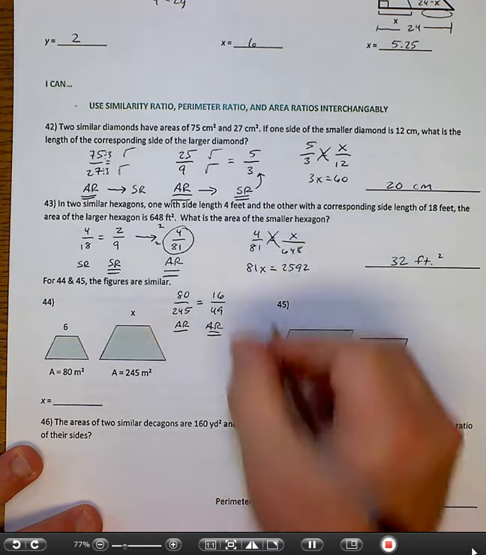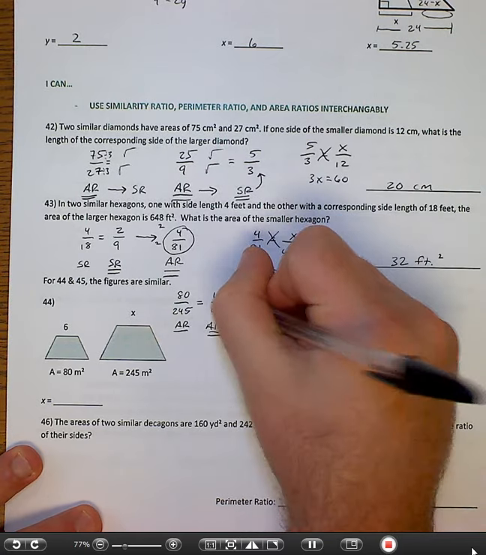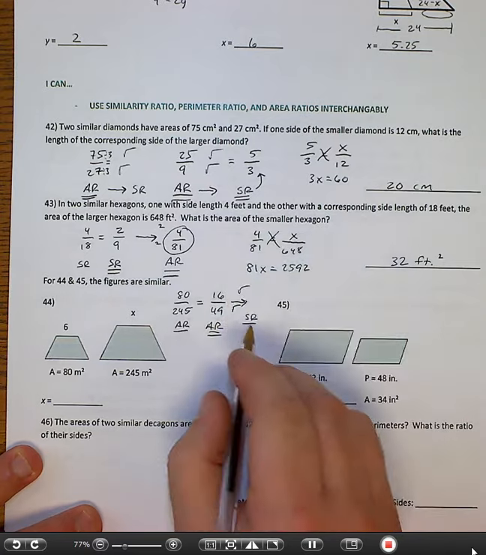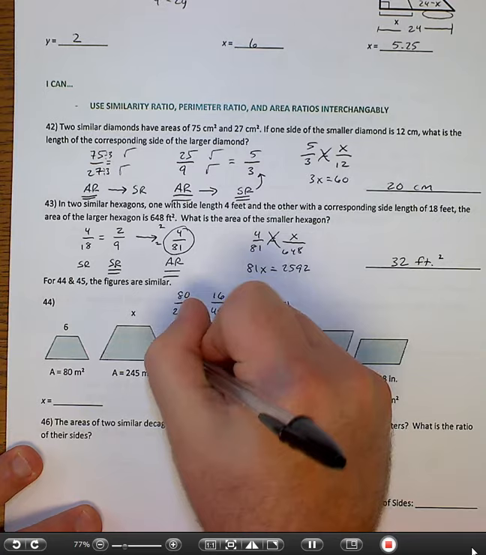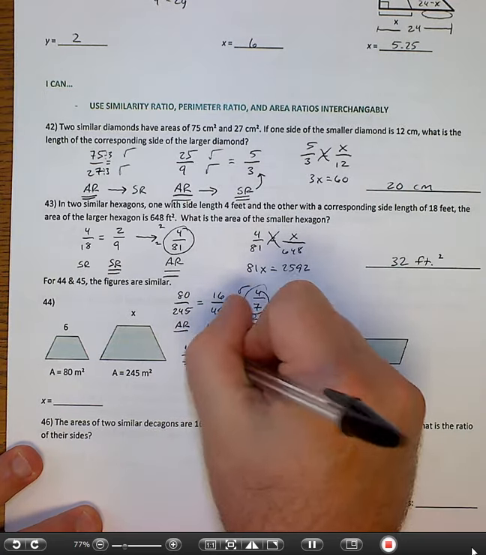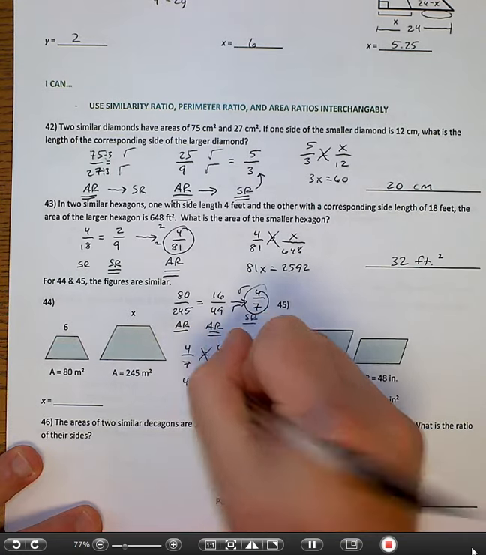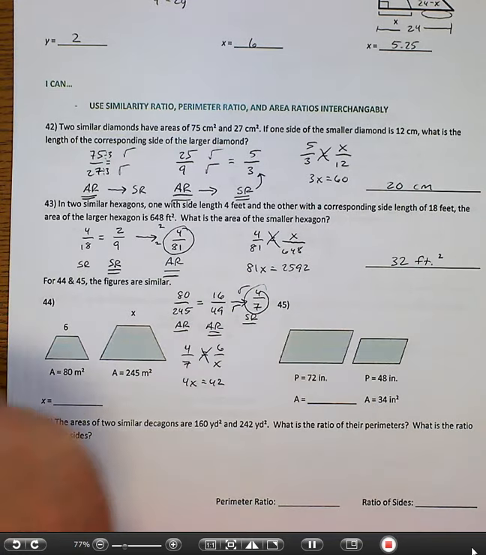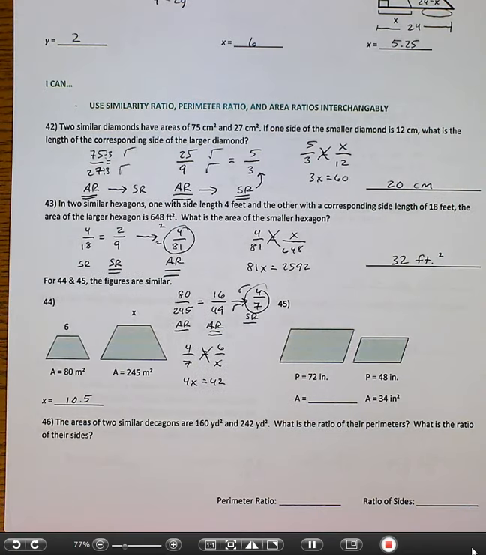To get it to a similarity ratio, I need to take the square root. To go down to a similarity ratio, we get 4 over 7. That's what I'm using now to figure out x. 6 is on the smaller, so it's going to go on top. X is on the larger. So 4x equals 42. 42 divided by 4, I believe, is 10.5. And that's the side, the corresponding side. Okay.